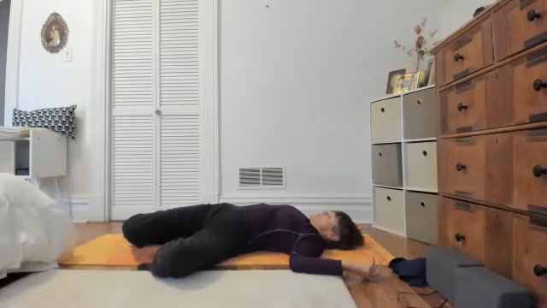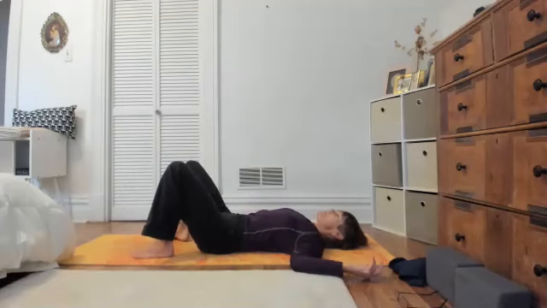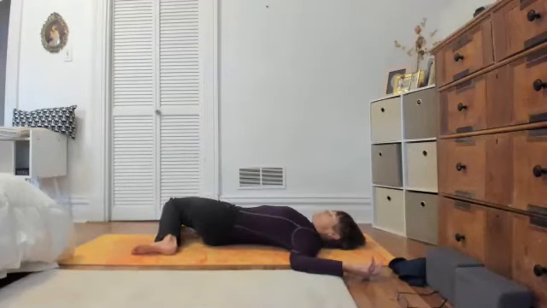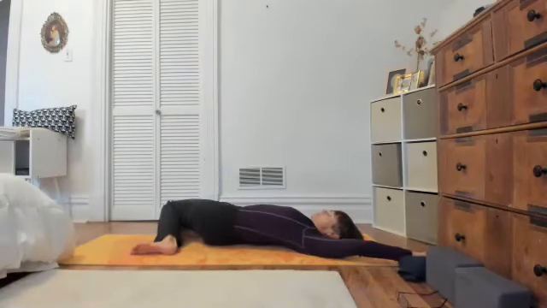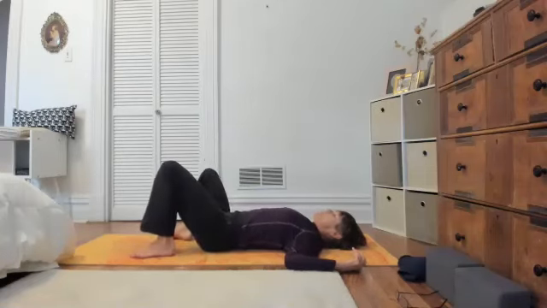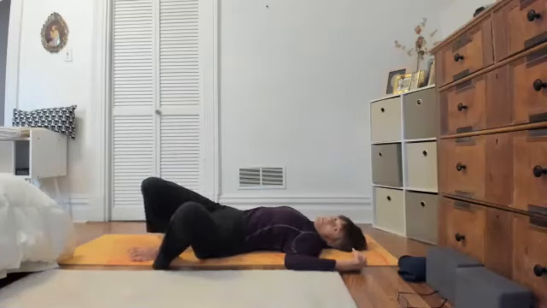Exhale, bring your right arm back to the goalpost. Inhale, sweep your knees back up to center. Exhale, drop your knees to the right. Inhale, stretch your left arm up and away. Exhale, bring your left arm back into the goalpost position. Feel everything contracting here. Inhale, sweep your knees back up to center. So exhaling to one side.